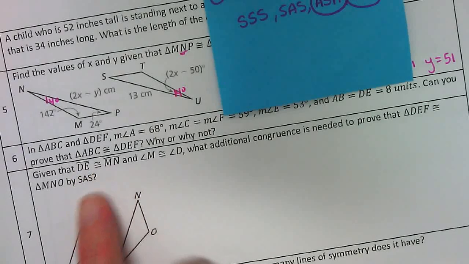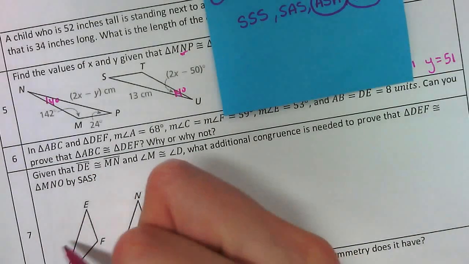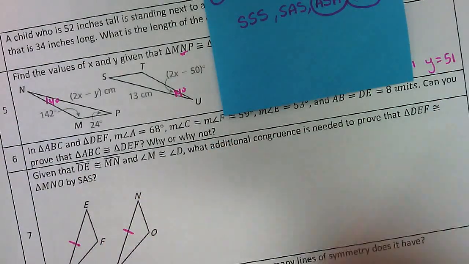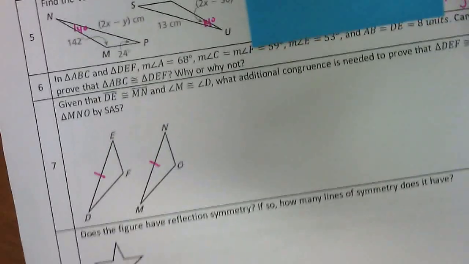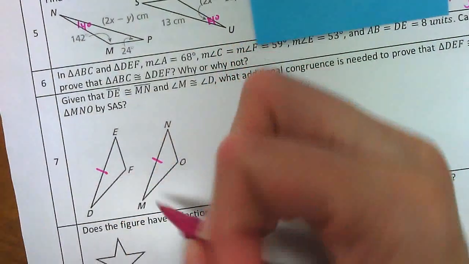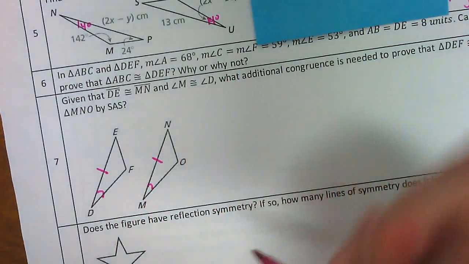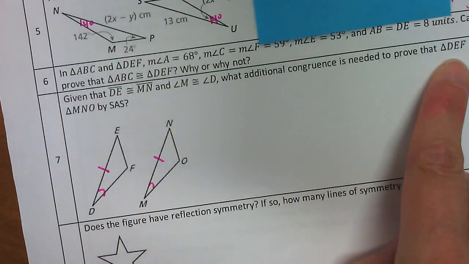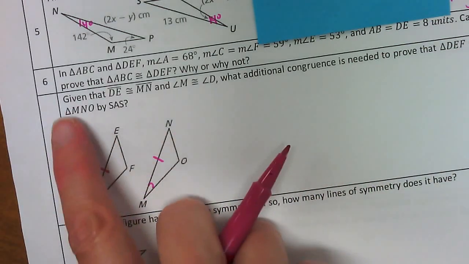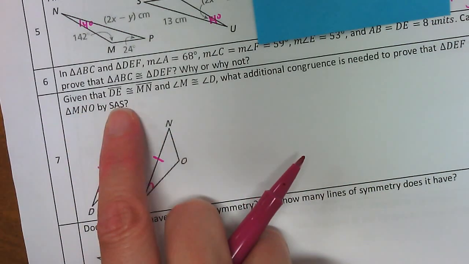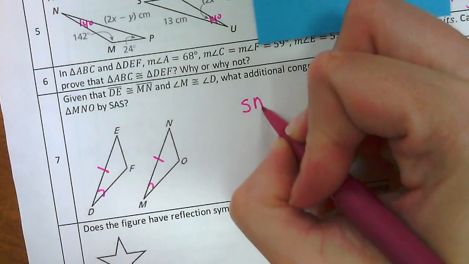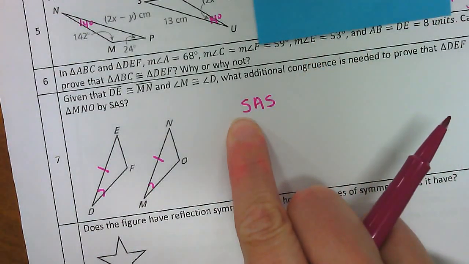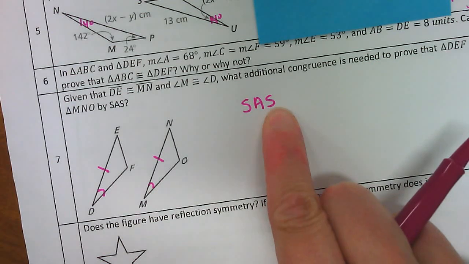Okay, it says given DE is congruent to MN, so we're going to mark our triangles. And angle M is congruent to angle D. So we're going to mark our angles. What additional congruence is needed to prove that DEF is congruent to MNO by SAS? So this means I need a side, an angle, and a side.